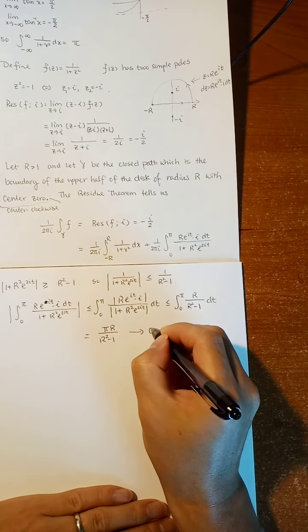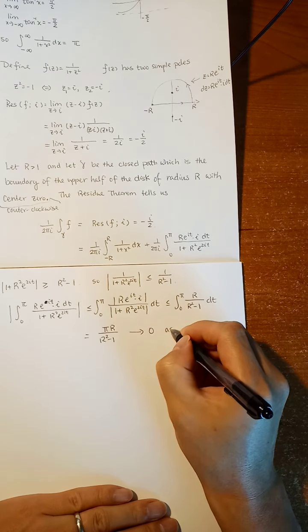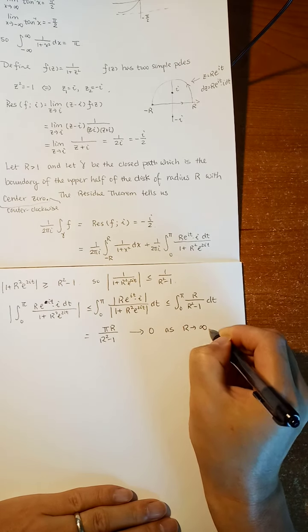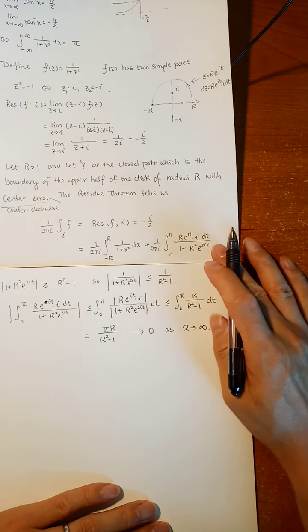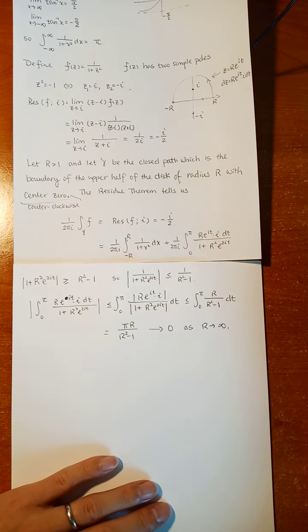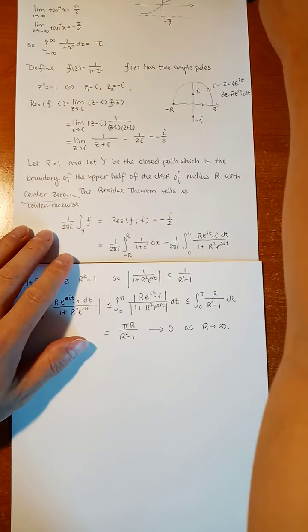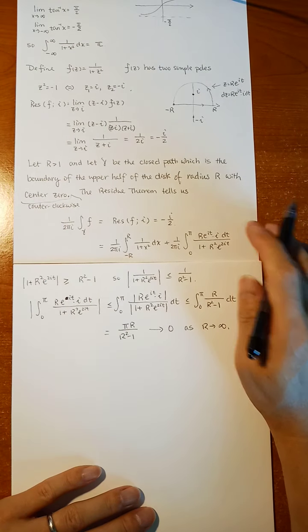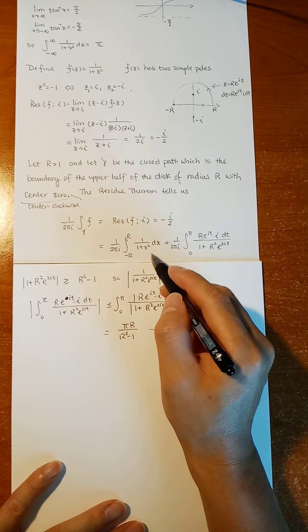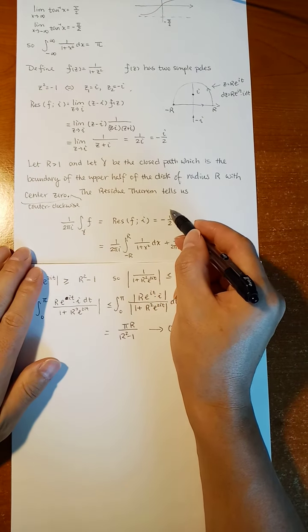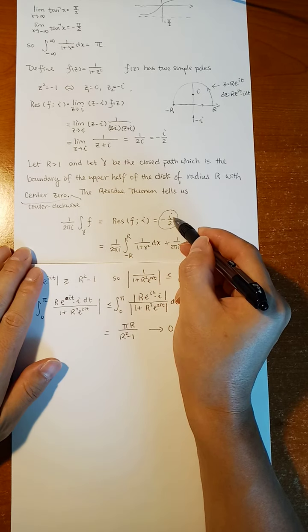It will converge to 0 as r approaches infinity. All right, so we're going to let r approach infinity. Remember this part, this is negative i over 2.